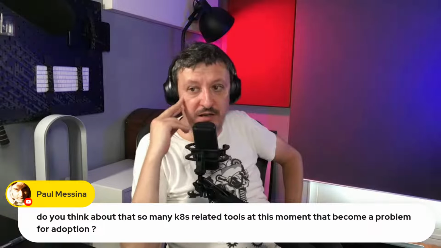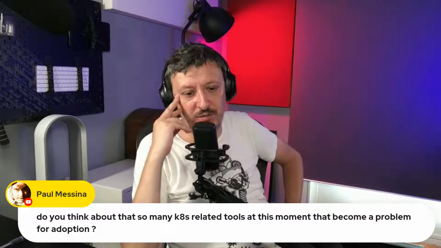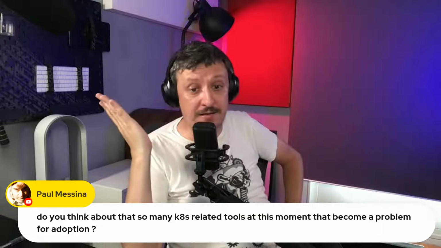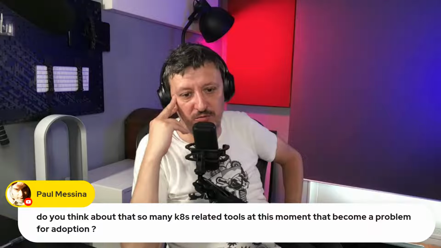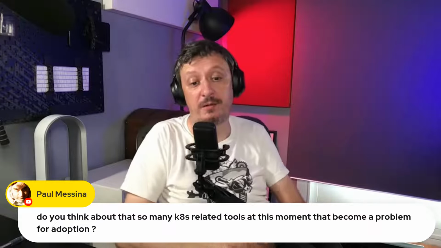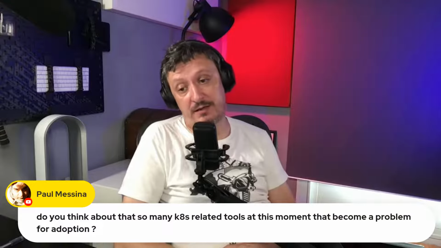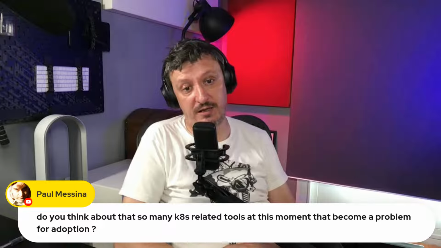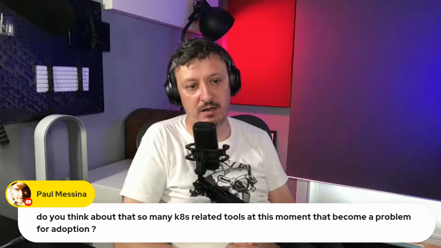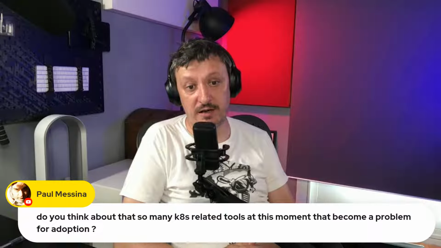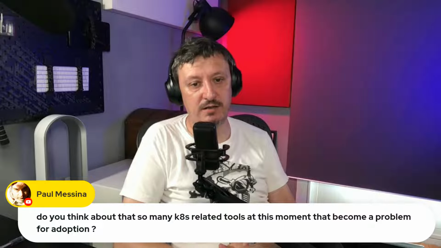Do you think that there are so many Kubernetes related tools at this moment that it became a problem for adoption? Yes, that's the price of innovation. It's very hard to follow. Too many things are happening. Too many things are coming. So that's both a positive and negative thing. It's positive that we have so many different individuals and teams and companies competing and trying to be more innovative than others. But that means that selecting tools you're going to use is harder than ever.